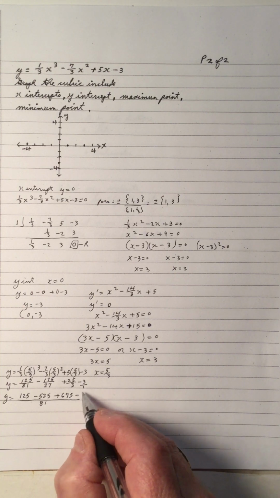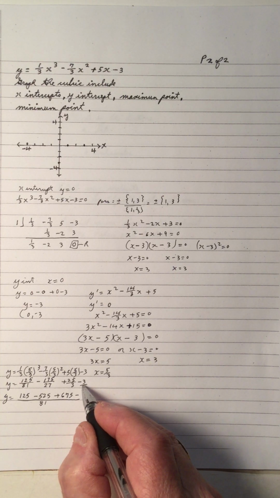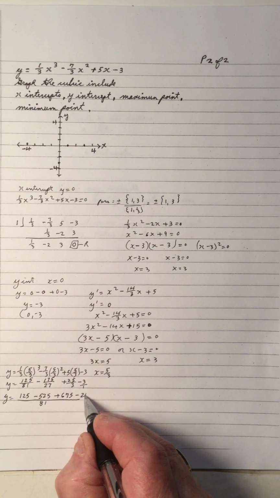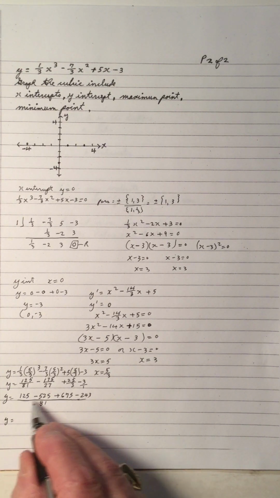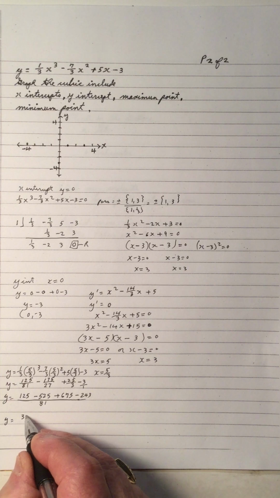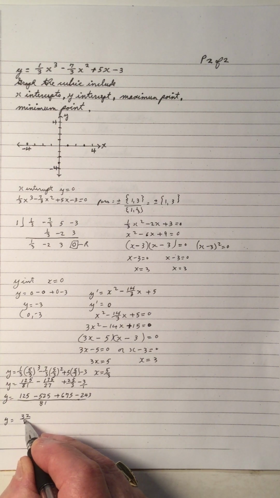And that's over 1, so 81 times 3 is 243. So when you add all that up, y is equal to 32 over 81.